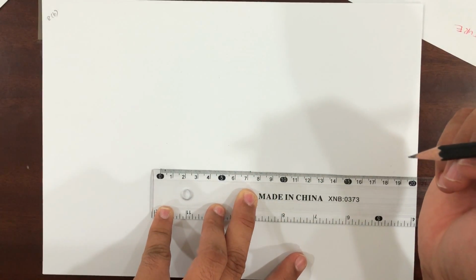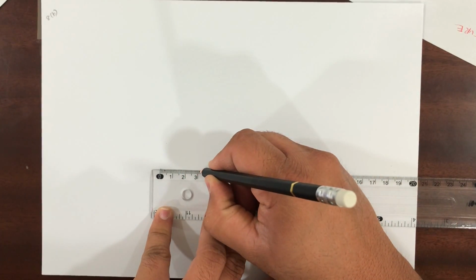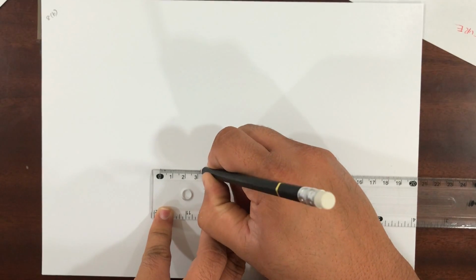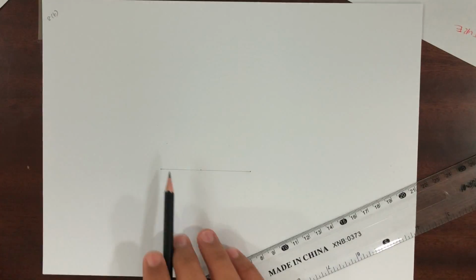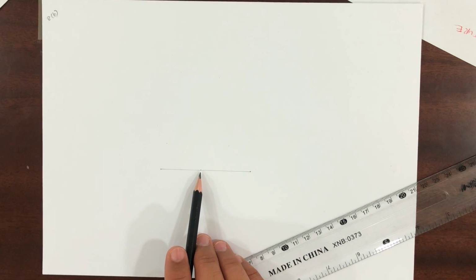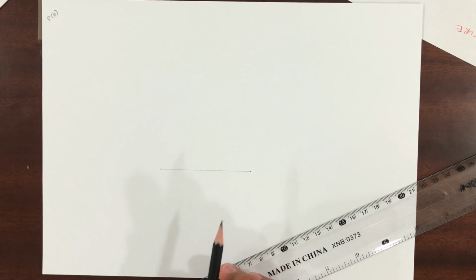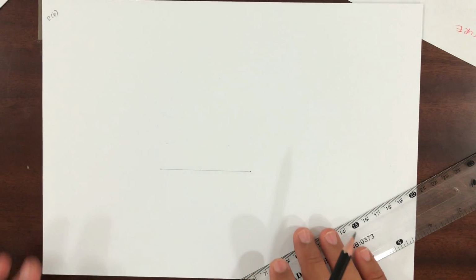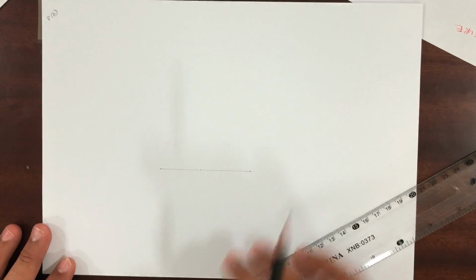Now at 32, make a dot. 31, 32. So here make a dot. Okay, so from this point to this point, the distance is how much? 32, and from this point to this point, it is 40. Okay, now you have to draw a vertical line of height 60.